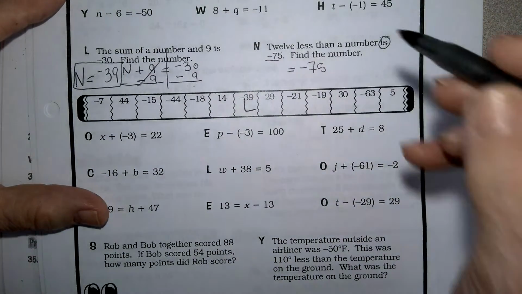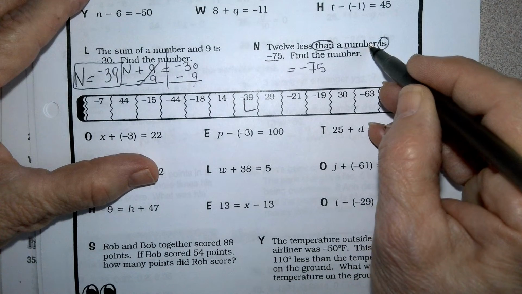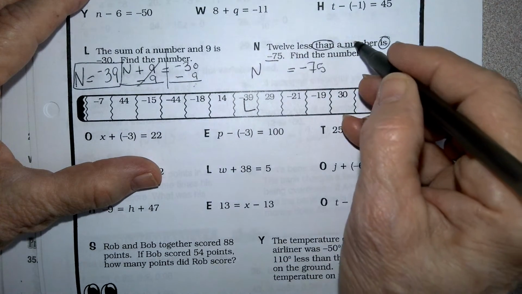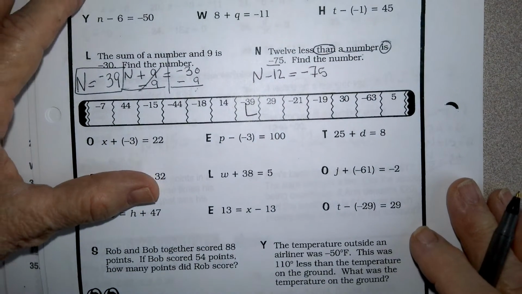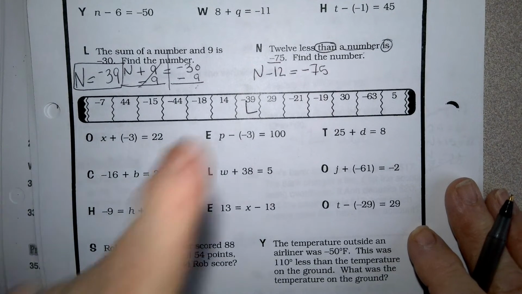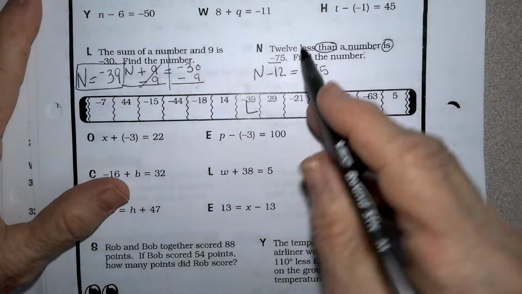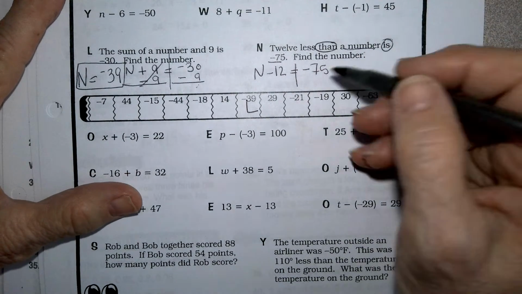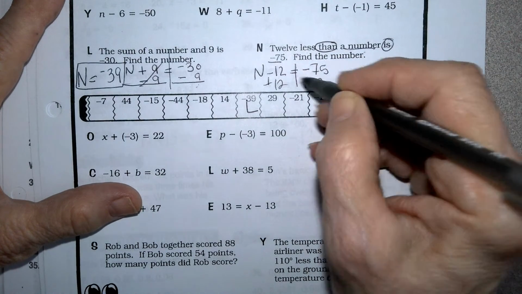Well, hold on a second. There you go. Because of the word than, you have to put the number first. So it's the number and then 12 less than that. Because if I had 12 minus n, it's going to come out to be a totally different answer. So how are we going to get rid of the 12? People, how are we going to get rid? So add 12, add 12.